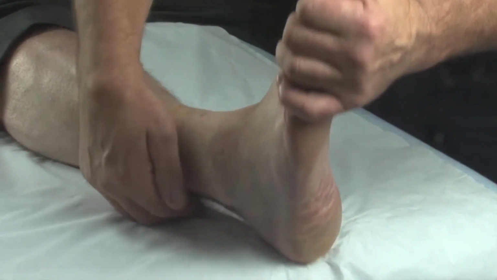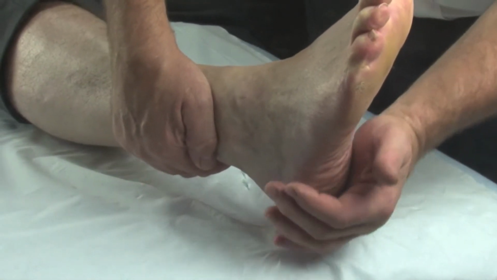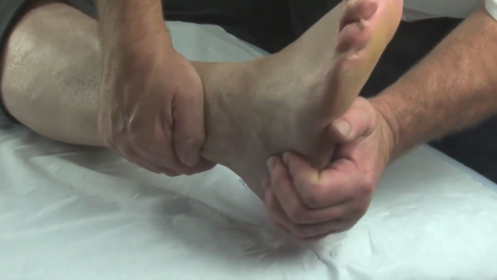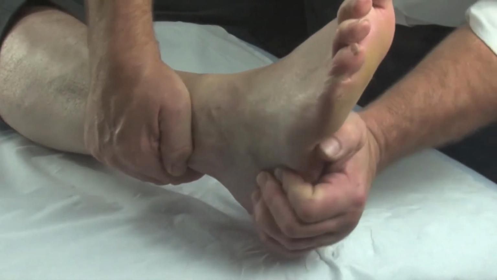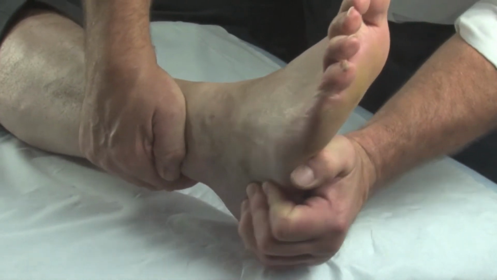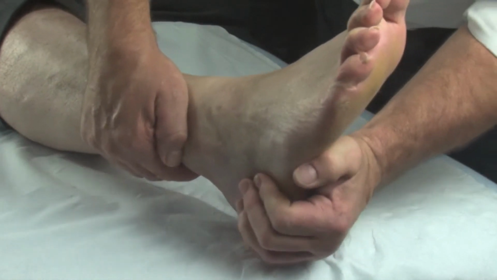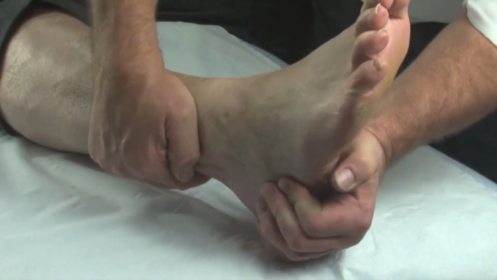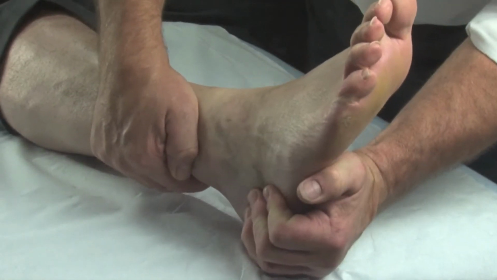Then going to move on to the subtalar joint. So grasping the lower leg and taking the heel, you then want to move sideways and make sure there's enough movement in the subtalar joint. There's some movement there, but a little bit of age-related stiffness across the subtalar joint.